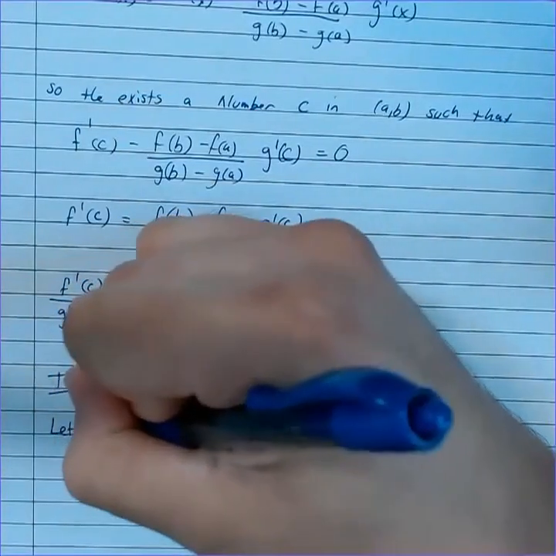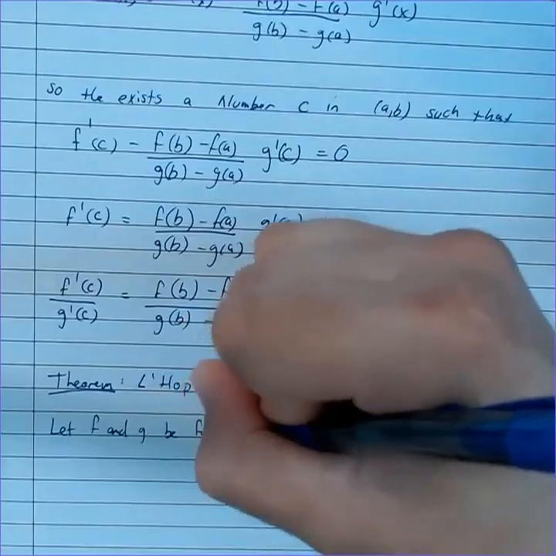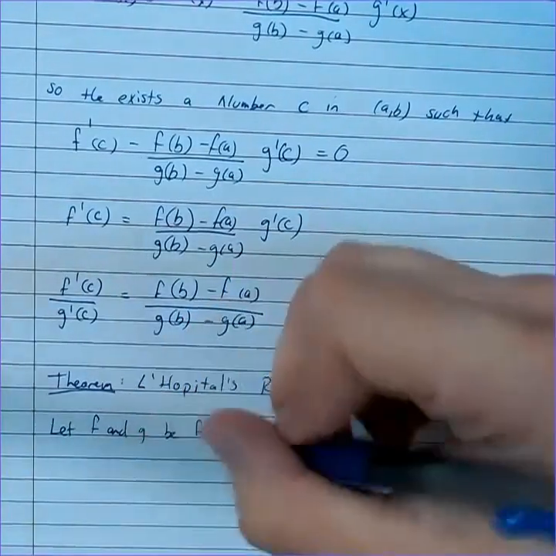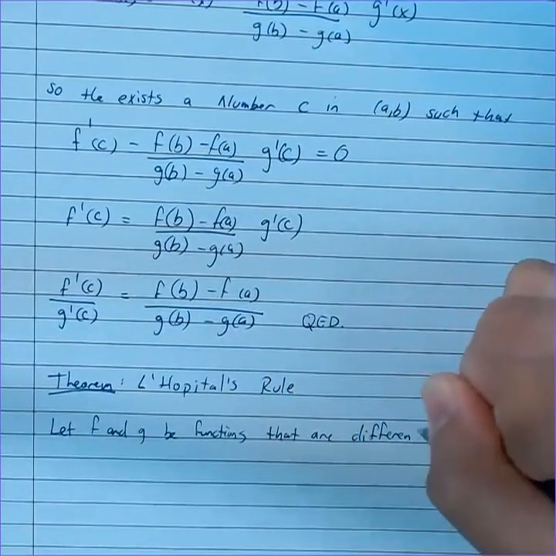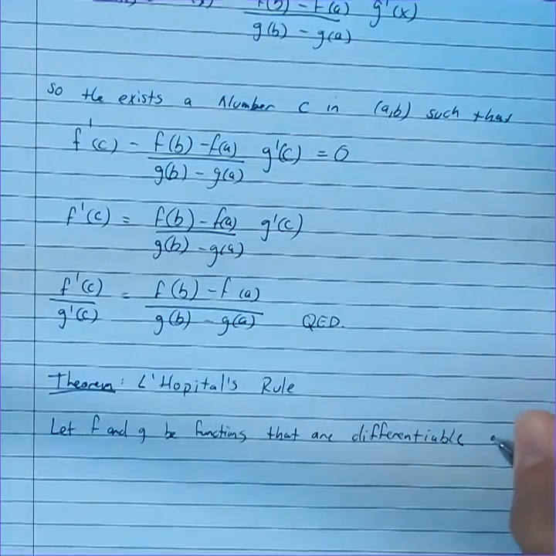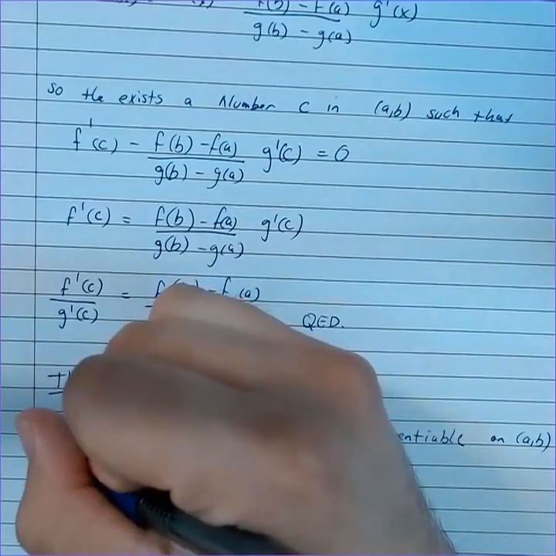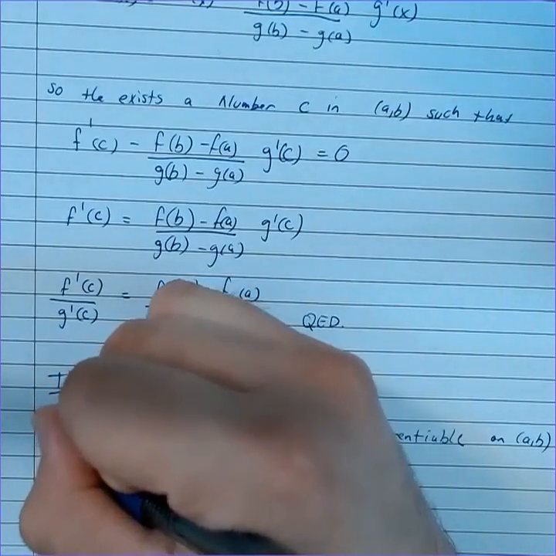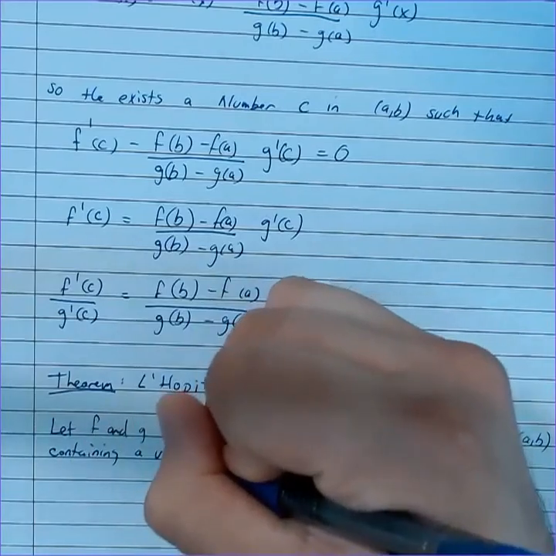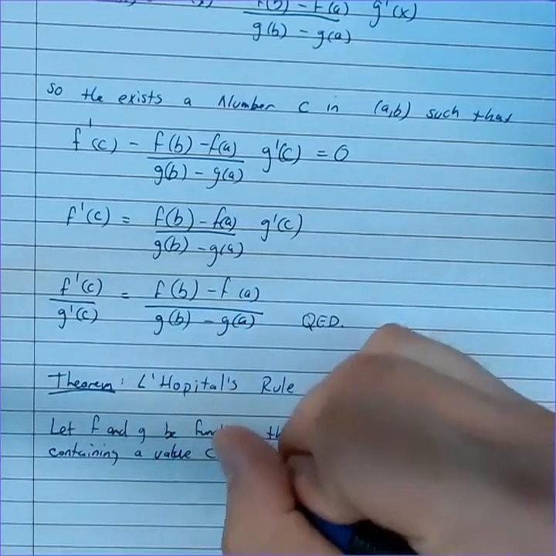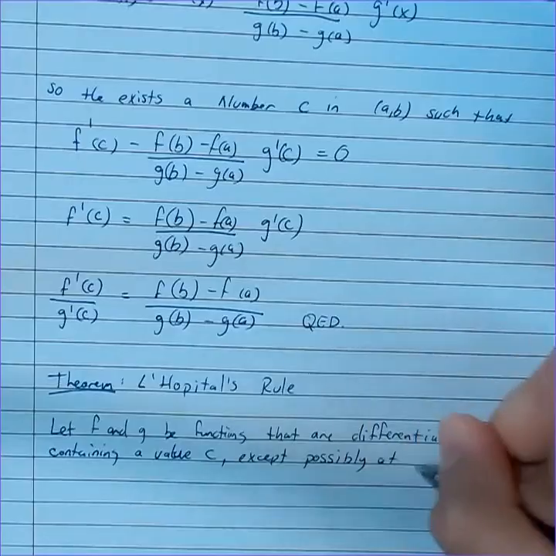Let f and g be functions that are differentiable on the open interval from a to b, containing a value c, except possibly at c.